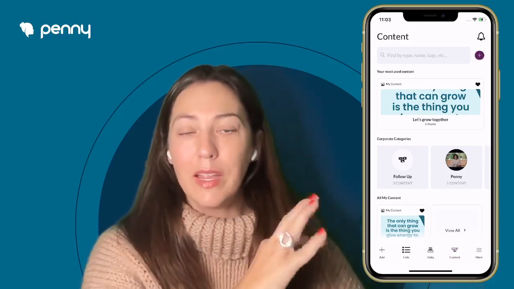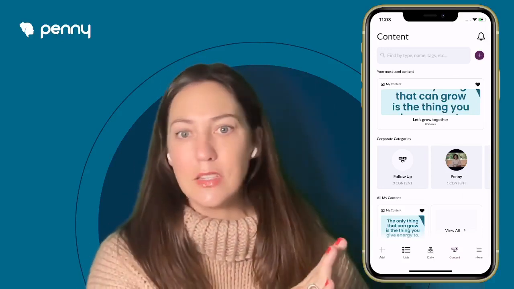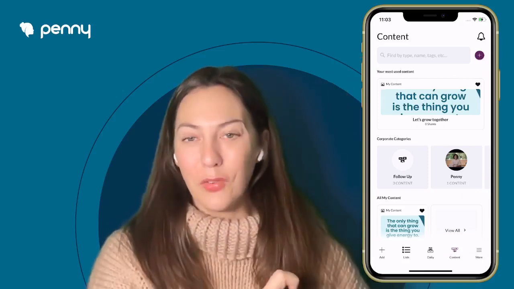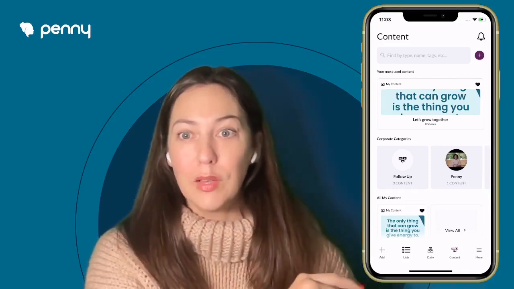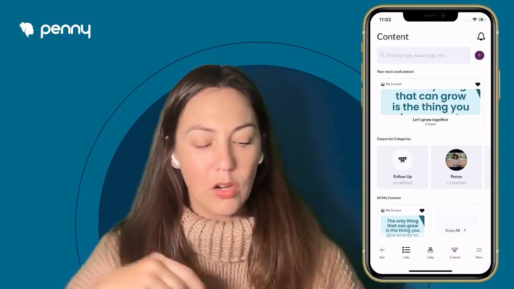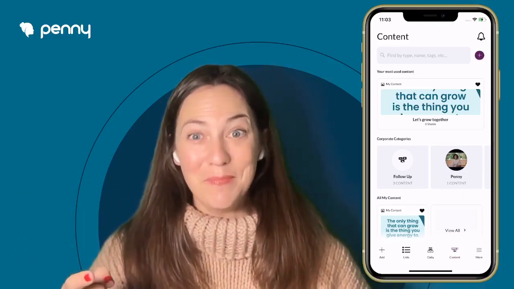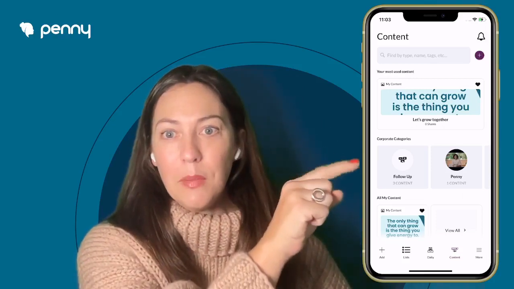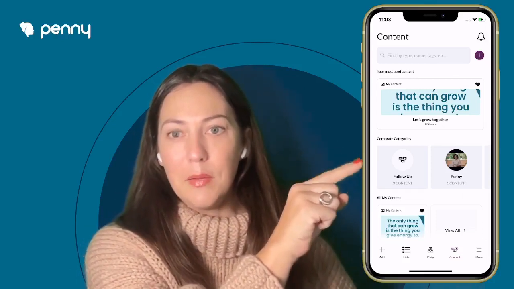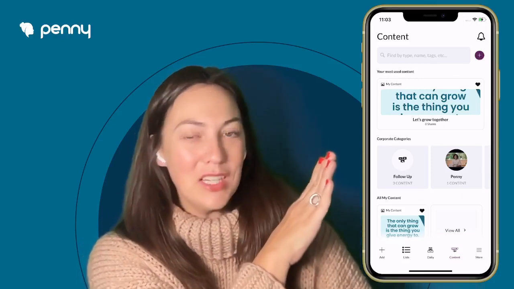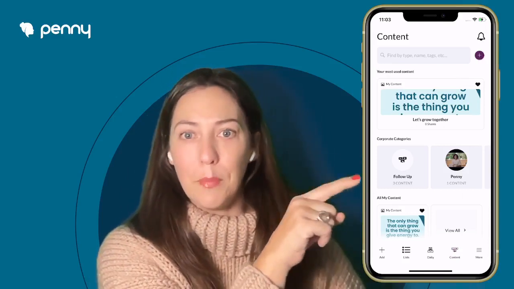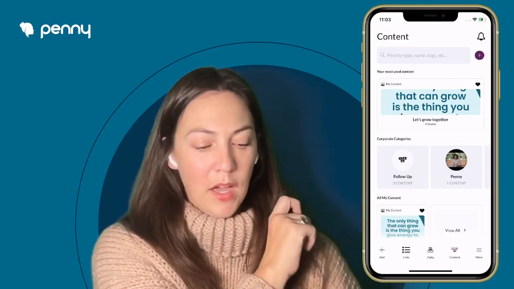So if you are one of those people that does not go through and cull or delete anything that is no longer relevant, that's totally okay. You can always search for it. If you're someone who likes to go through and remove anything that is no longer relevant, that's awesome. This will also be good for you. If your company is partnered with Penny, there's corporate content that is provided for you.